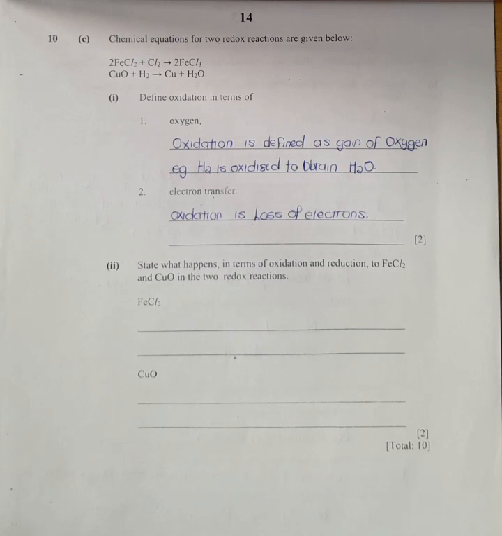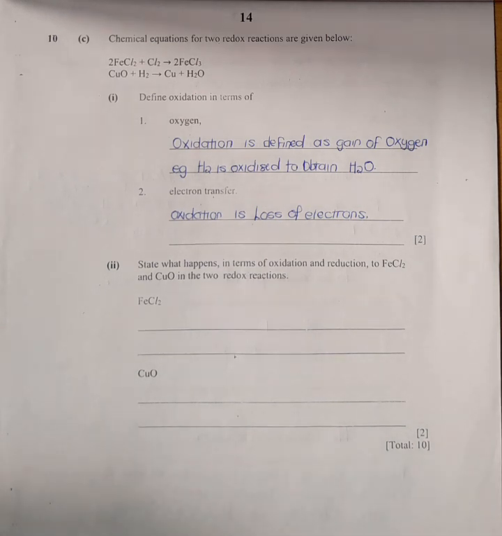And then on part 2, state what happens in terms of oxidation and reduction to iron chloride and copper oxide in the 2 redox reactions. So in iron 2 chloride, oxidation is going to happen to iron as it loses its 2 electrons to chlorine, forming iron 2 plus ion. So this is what is happening.